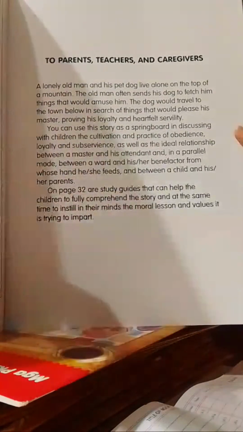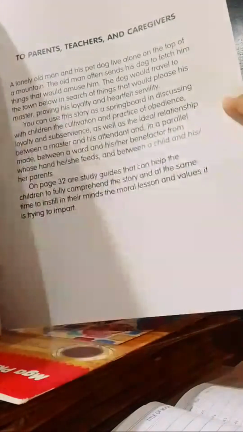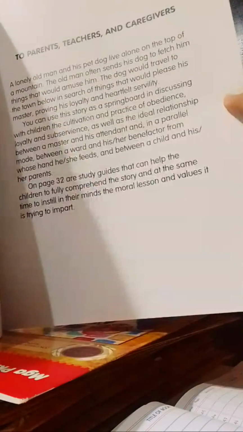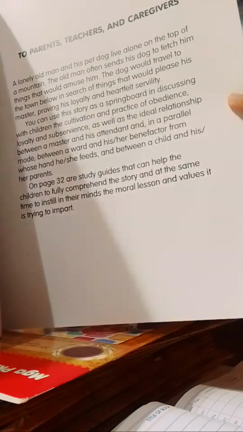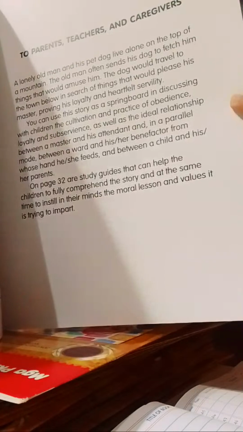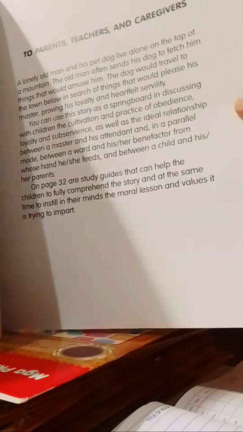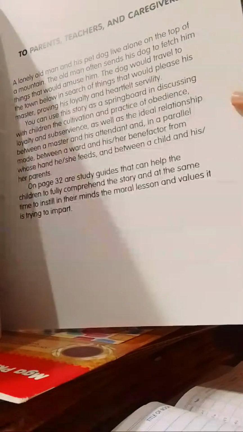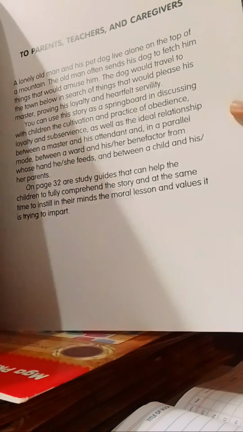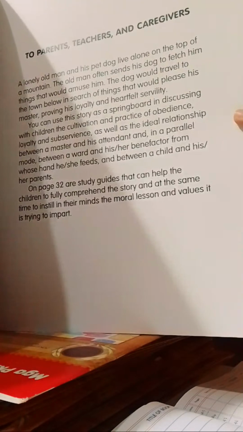So to parents, teachers, and caregivers, a lonely man and his pet dog live alone on the top of a mountain. The old man often sends his dog to fetch him things that would amuse him. The dog would travel to the town below in search of things that would please his master, proving his loyalty and heartfelt servility.